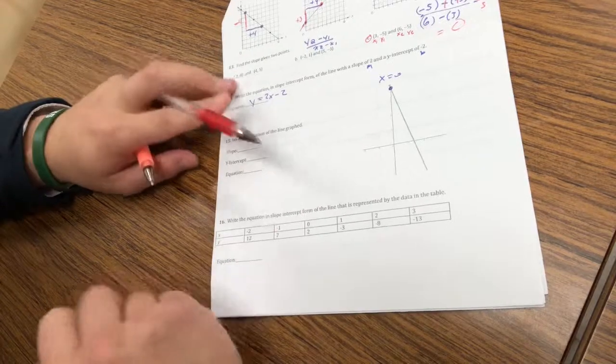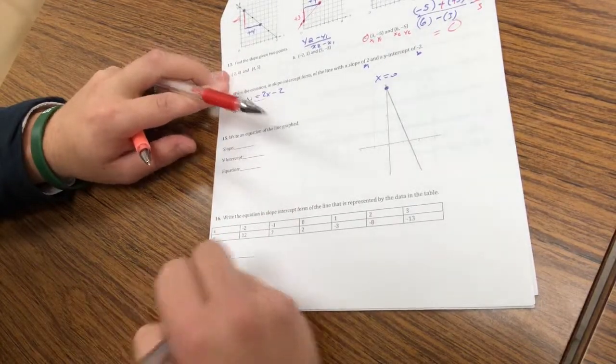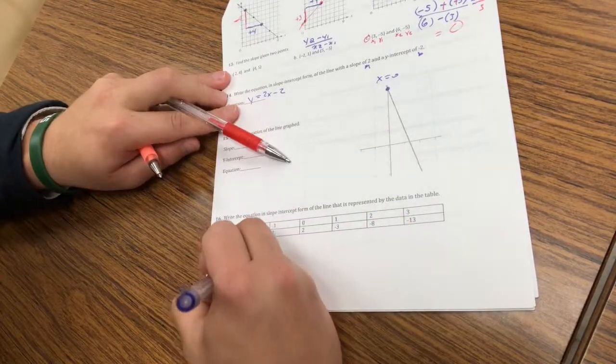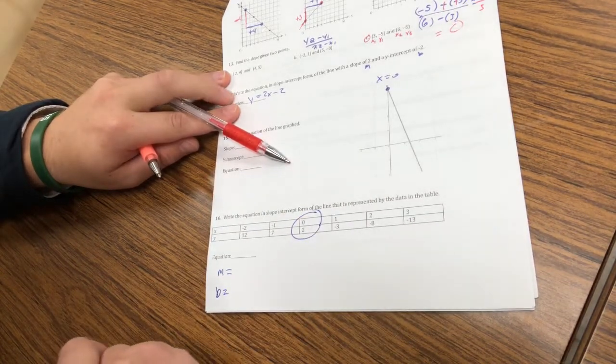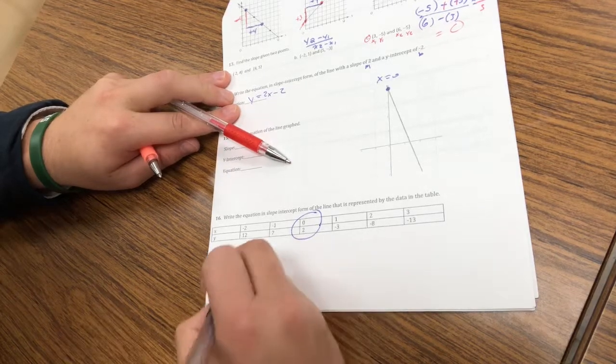It's where the graph of the line touches the y-axis. Number 16, using a table. Well, you got to find your rate of change, and you got to find your y-intercept. You need your m, you need your b. There's my b. When x is 0, the y value that corresponds is my y-intercept, so b is 2.